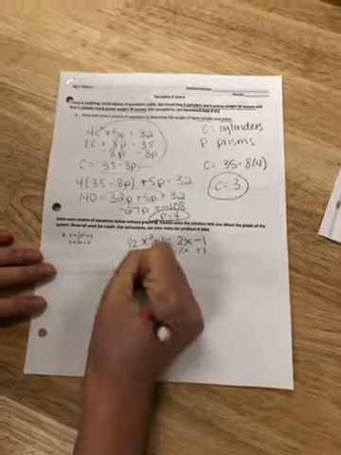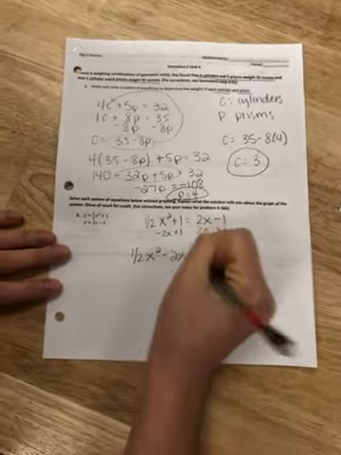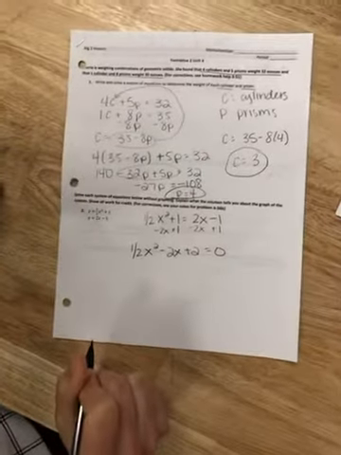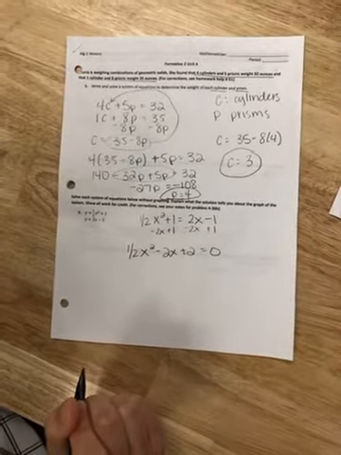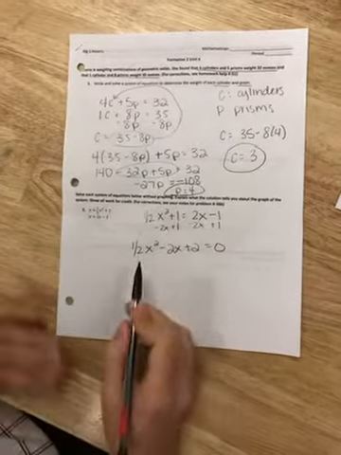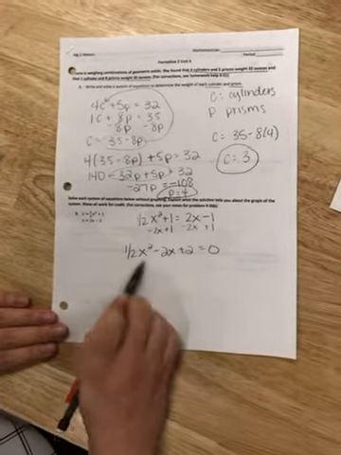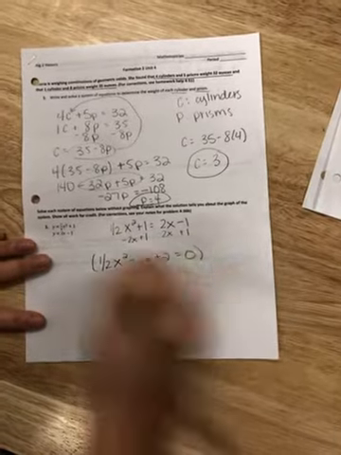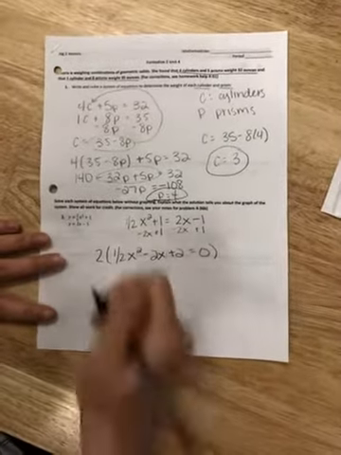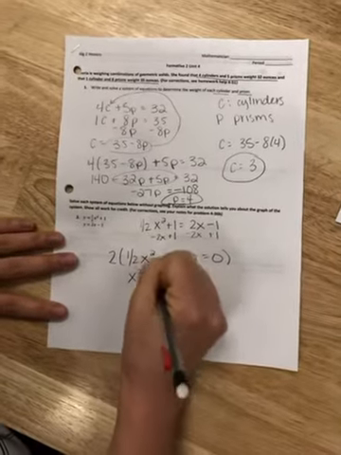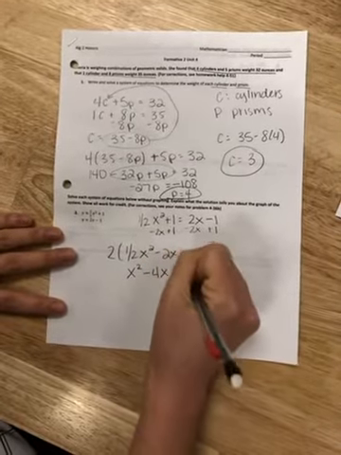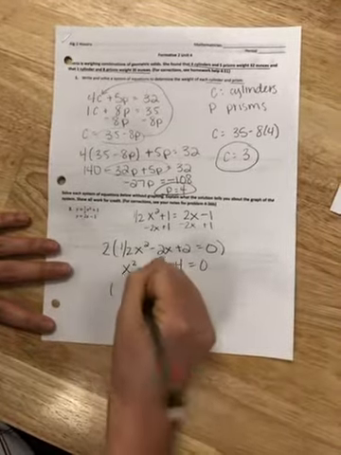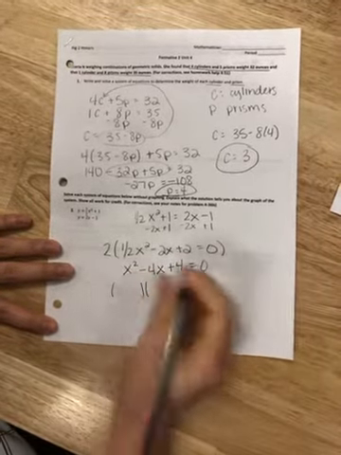We get half x squared minus 2x plus 2 equals 0. We could use the quadratic formula, or we need to factor. If we were going to factor, it'd be easiest to do if this was 1x squared. So we can rewrite this by multiplying everything by 2. So we get x squared minus 4x plus 4 equals 0. And then this is nice and easy. There's no term in front of x.